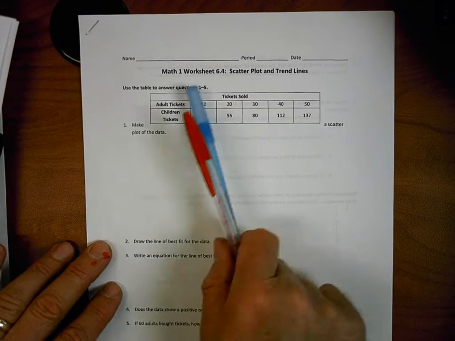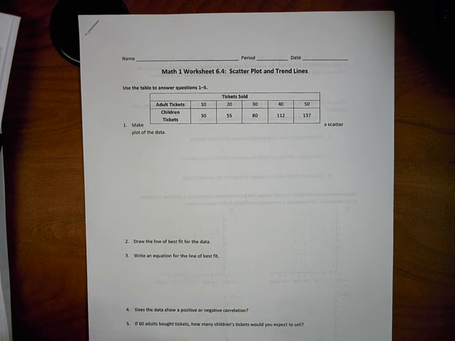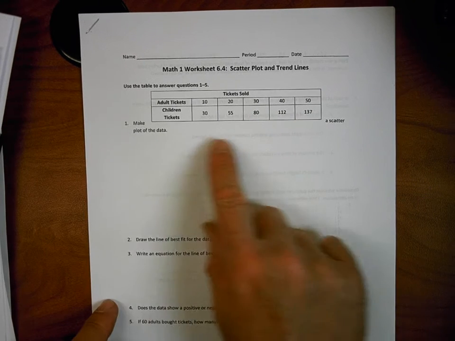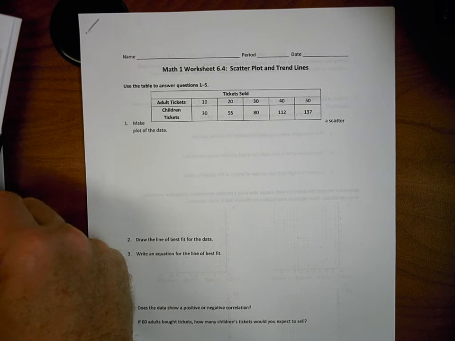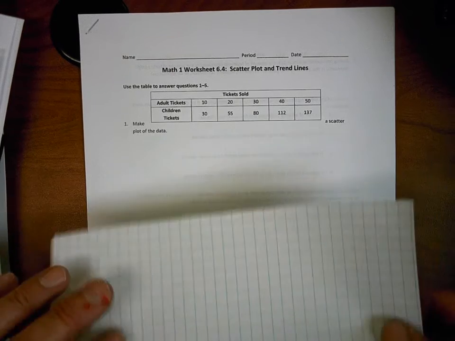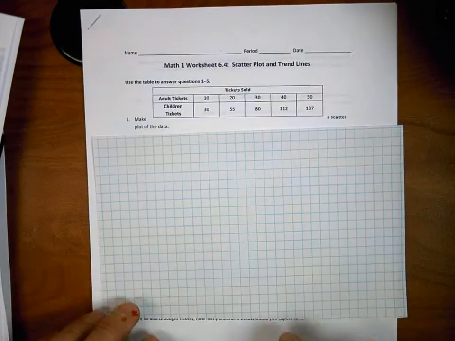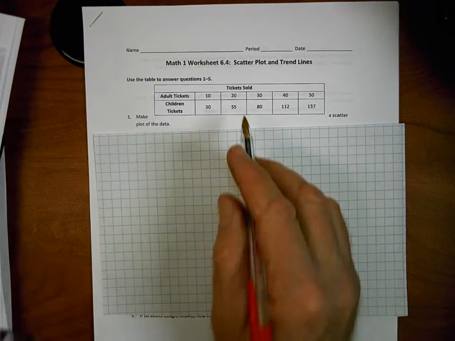You'll get it. All right, so here's Worksheet 6.4. What we're going to be doing in number 1 is making a scatter plot of the data. You were not given a piece of graph paper, but I'm going to take this piece of graph paper just so it's a little bit easier to see as we do it, and I'm going to make a scatter plot of this data here.